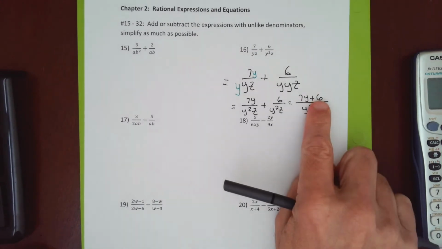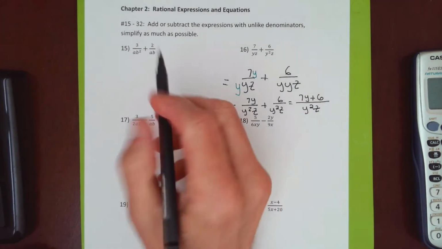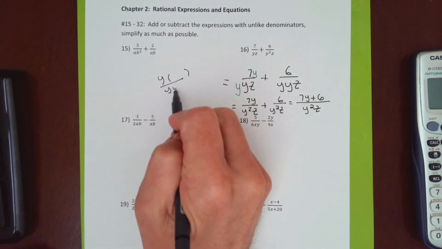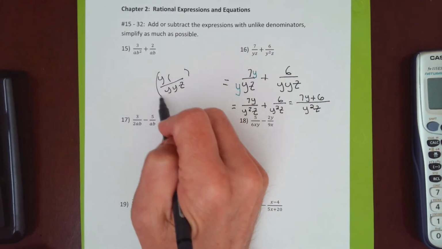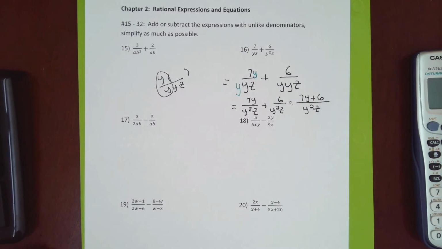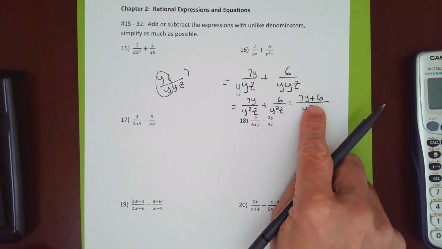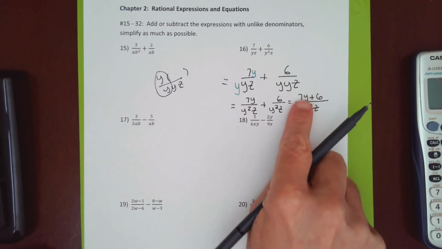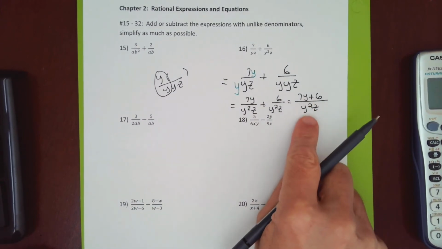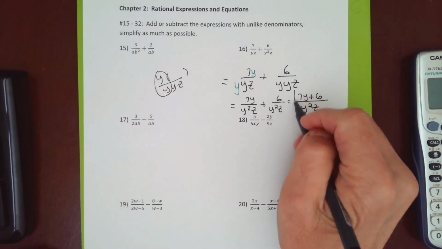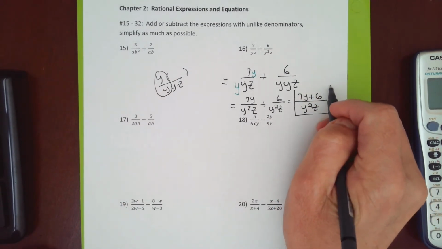If there was a common factor of y in the numerator and I could get a y in front of a parentheses, then I could cancel one of the y's in the denominator. But there isn't a common factor of y in the numerator, so I can't cancel the y's. In order to cancel with the y in the denominator, I'd need a y in front of a parentheses, which I don't have. So this is non-reducible.